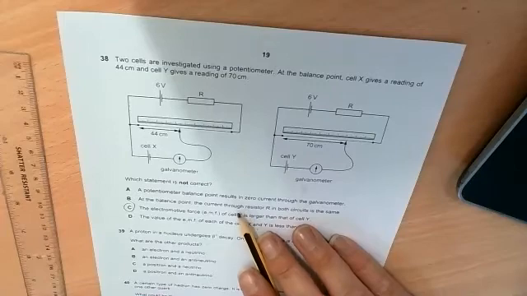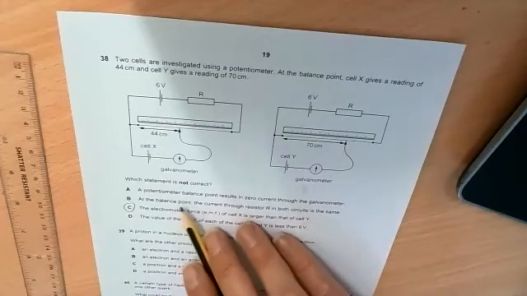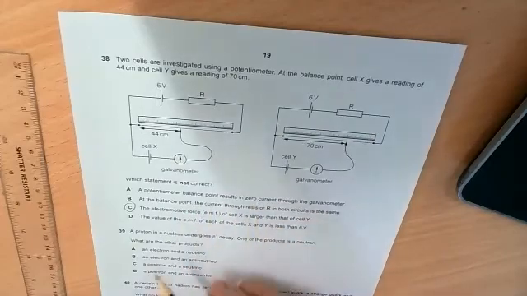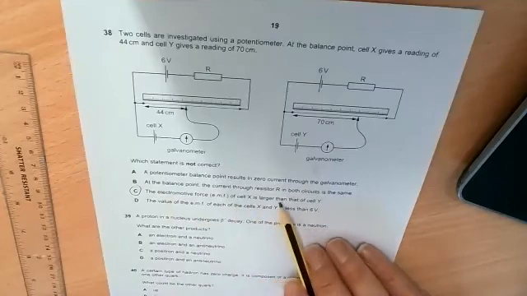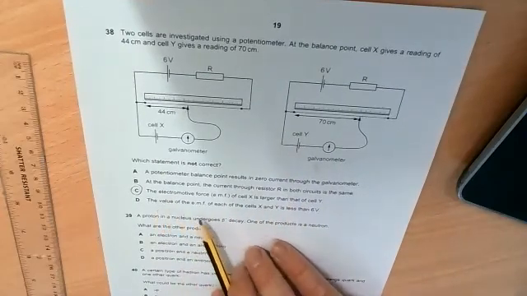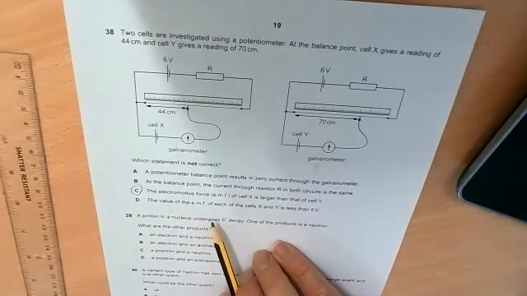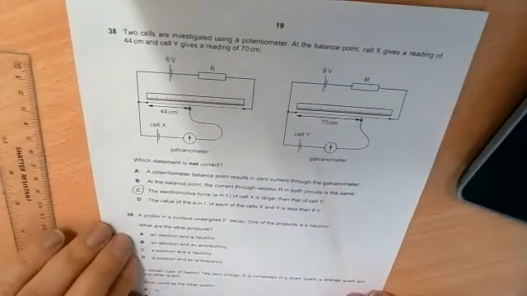Okay, so we know the potentiometer balance point results in 0 current. That's part of what a potentiometer does. At the balance point, the current through resistance R is the same. That's true. And the value of the EMF of each of the cells, X and Y, has got to be less than 6 volts, otherwise it doesn't work. You don't get a balance point.